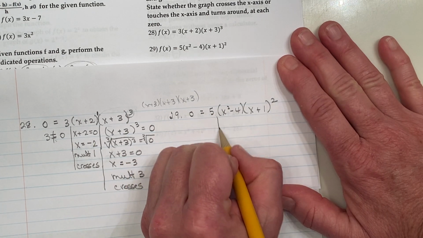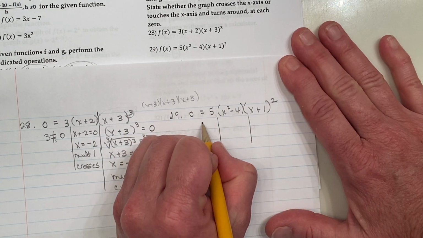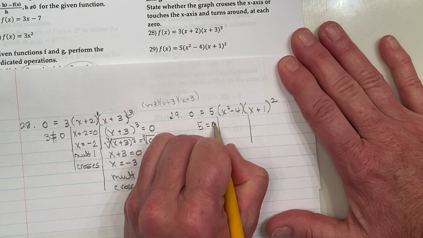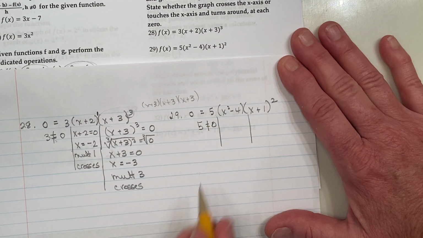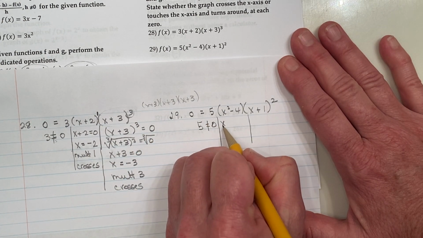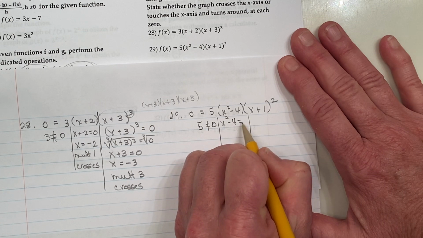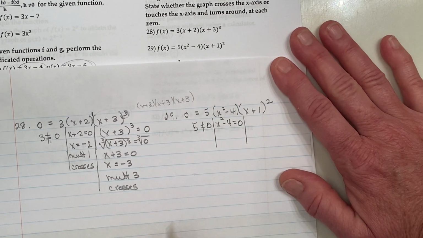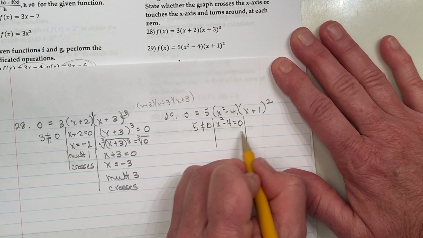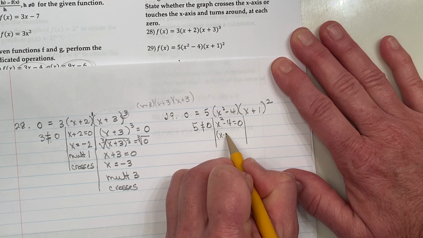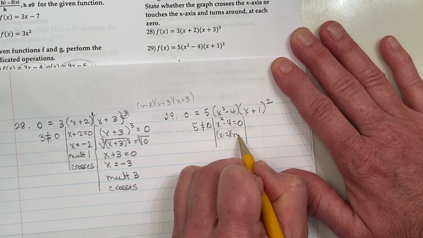Okay, let's set each factor equal to 0. So set 5 equal to 0, but that's false. So no zeros come from there. X squared minus 4 equals 0. You could add the 4 and square root both sides, or x squared minus 4 does factor into x minus 2, x plus 2.